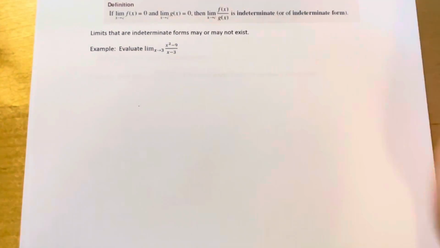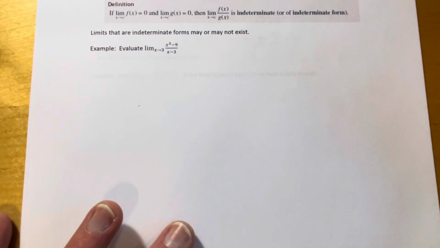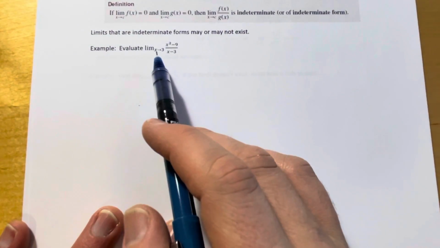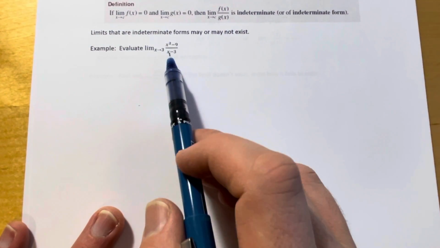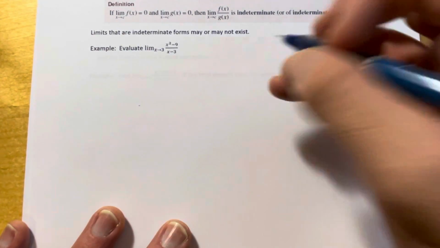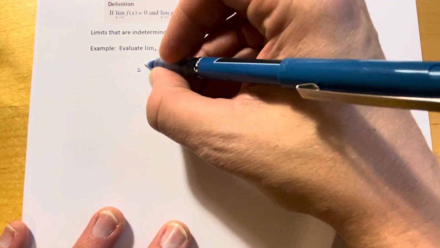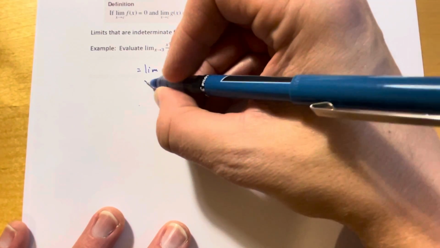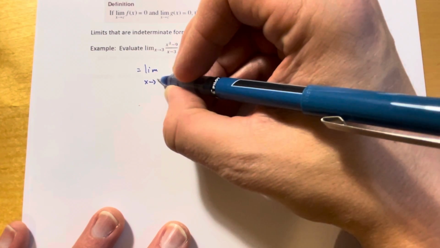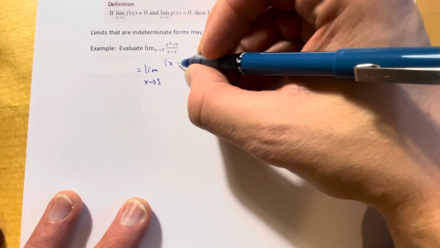So typically what we do is we try to simplify the expressions to see if it gives us something where direct substitution does work. Here's another example. The limit as x approaches 3 of x squared minus 9 over x minus 3. In this case, it may not be immediately obvious how to simplify this. So we start, and this is a common first step in these problems, by factoring anything that can be factored. X squared minus 9 is a difference of squares.